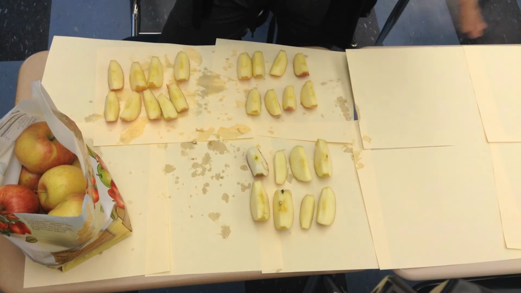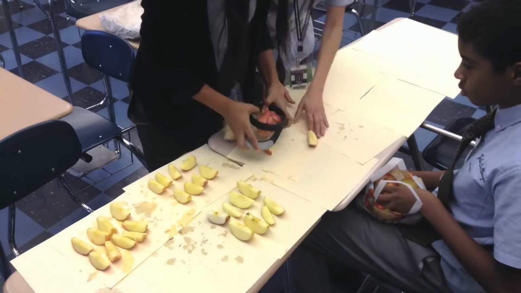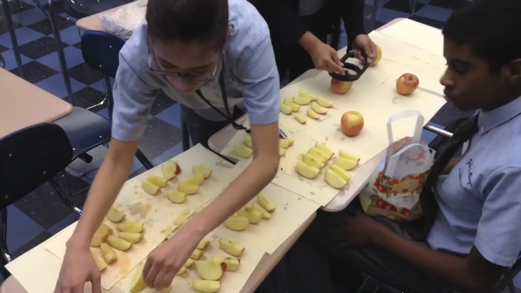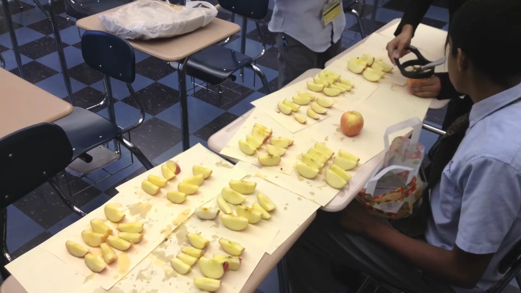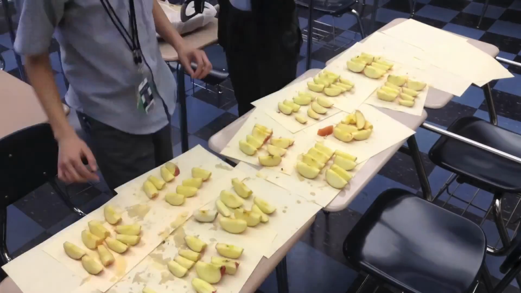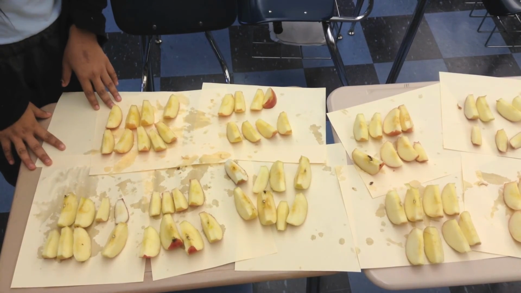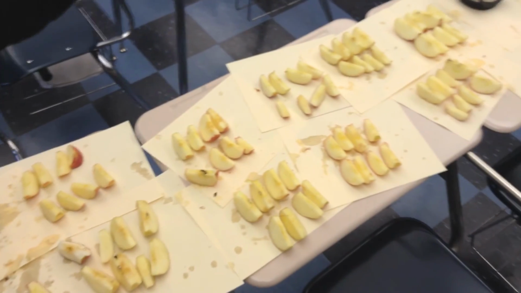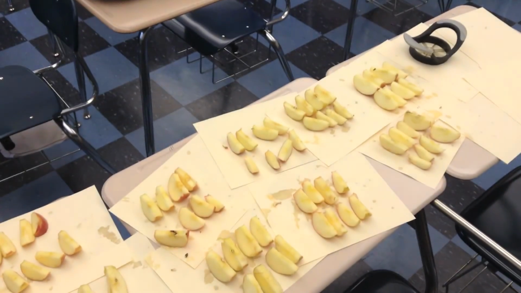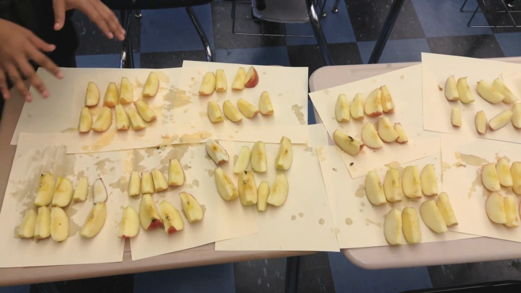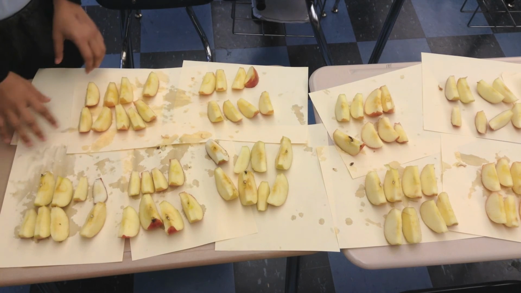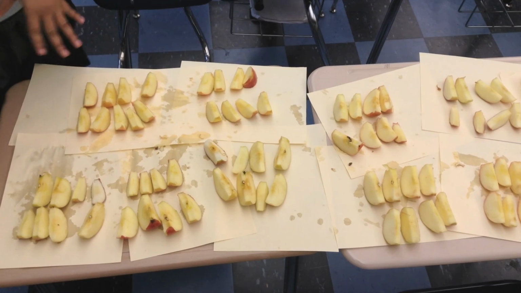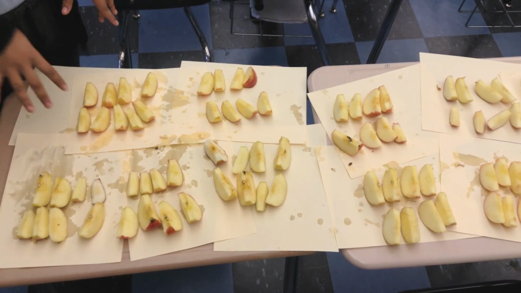To speed up the process, we're going to use time-lapse. Twelve apples equals 96 slices. 1, 2, 3, 4, 5, 6, 7, 8, 9, 10, 11, 12. If there are 96 slices and 32 students, 96 divided by 32 equals 3 slices per student.